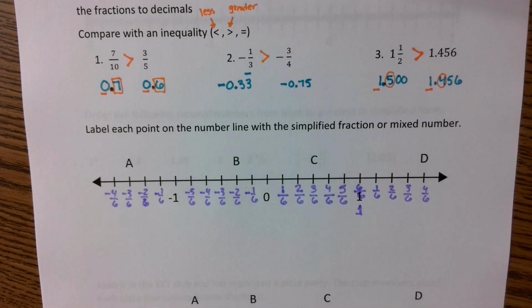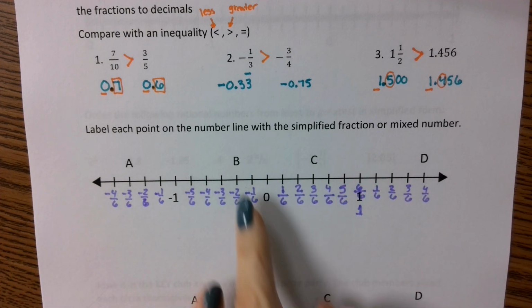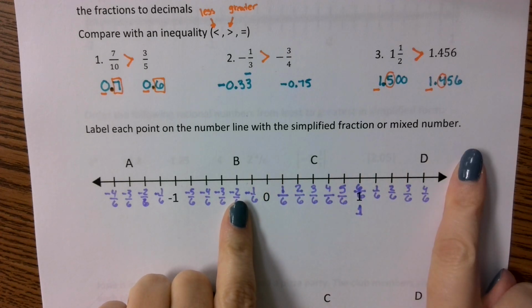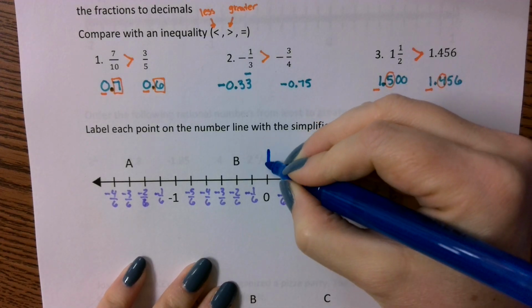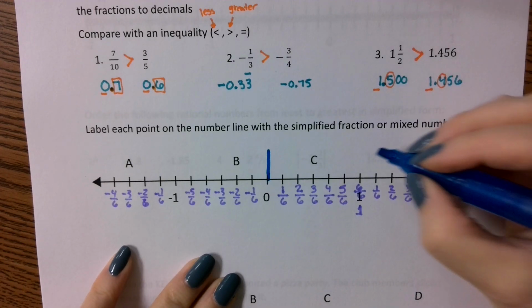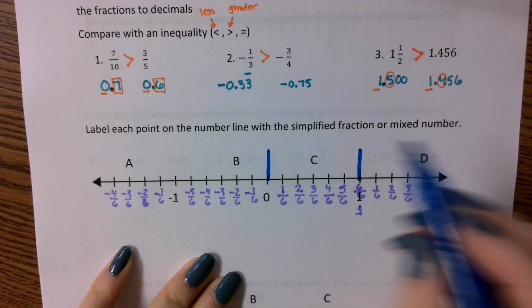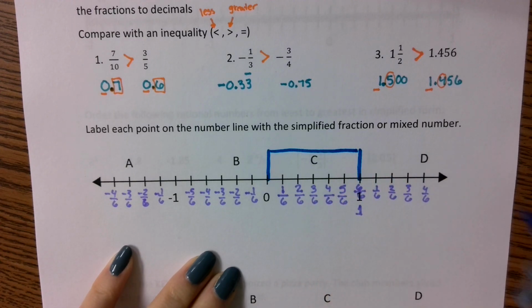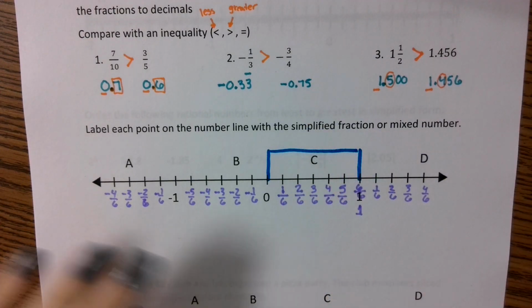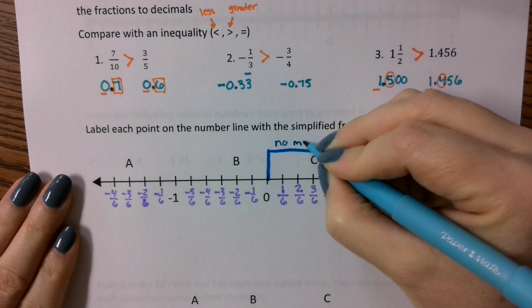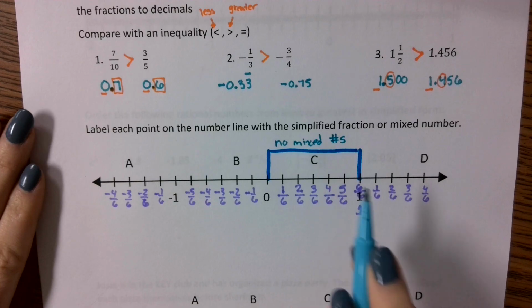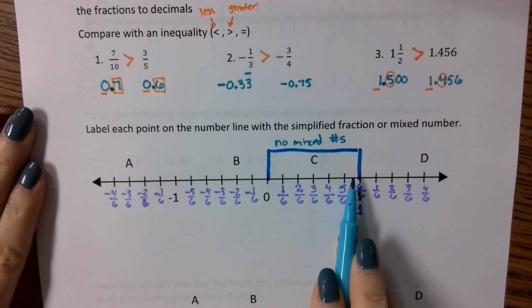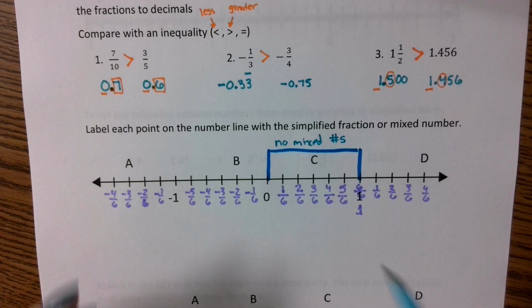Okay, so now that we have all this filled out, we can go ahead and identify what each of these values are going to be. So we know that from 0, everything to the right is a positive, and everything to the left is going to be a negative. When I'm looking here, from 0 to 1 whole, all of this information does not have a mixed number. There's no mixed number going on. It's just the actual fraction.